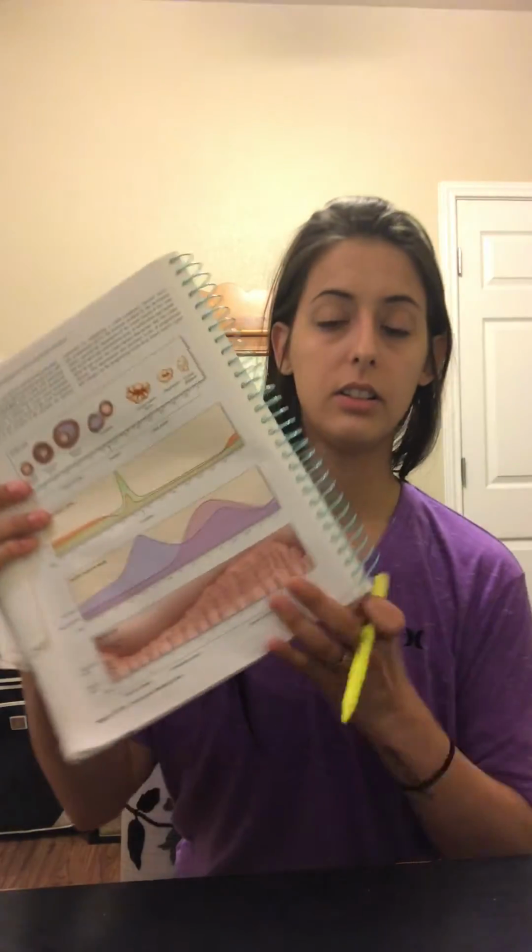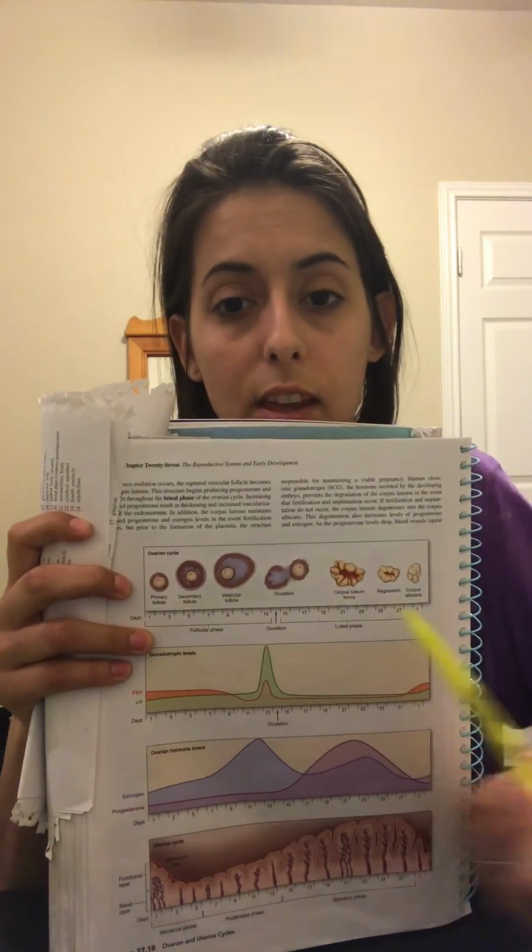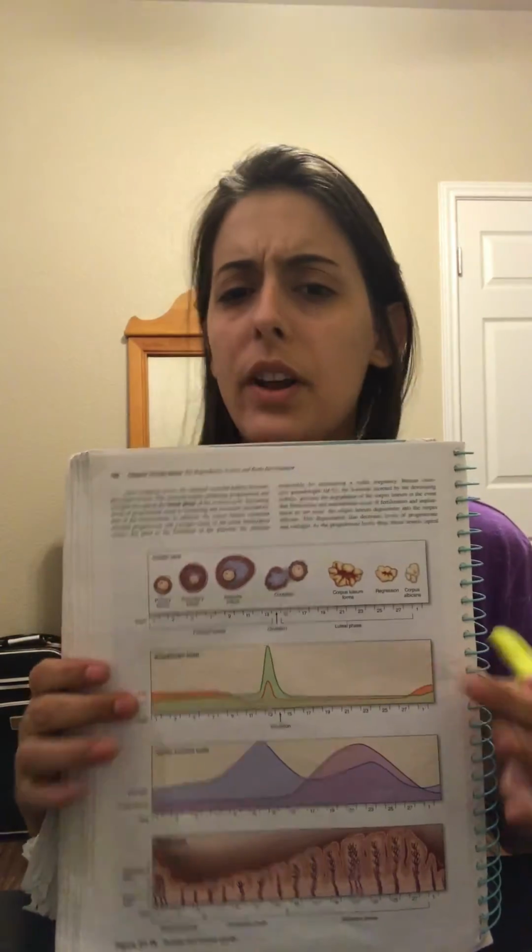Then on 780, I would like for you to know all of these four. The first one is the ovarian cycle. The next one is the amount of FSH and LH being secreted and at what times. And then you've got progesterone, estrogen, and the uterine cycle. So basically all of these line up. They're all days 1 through 28, as you can see.